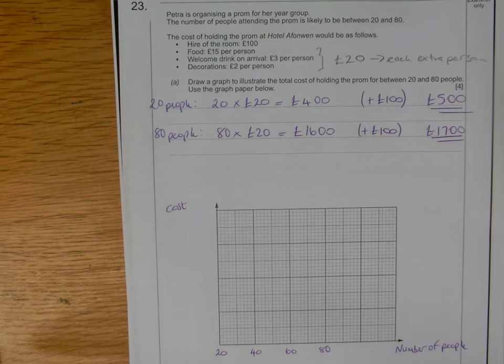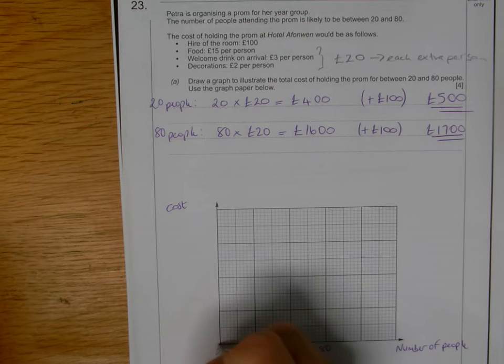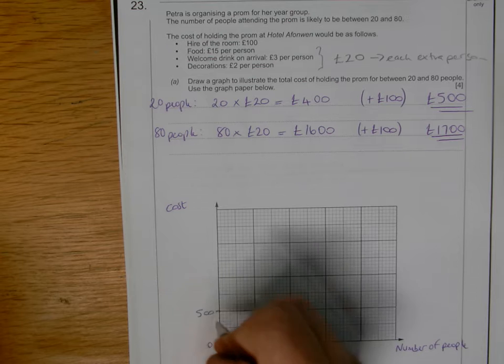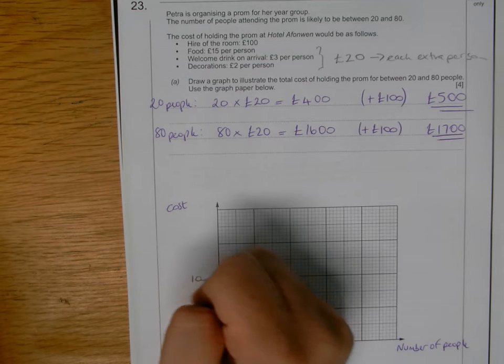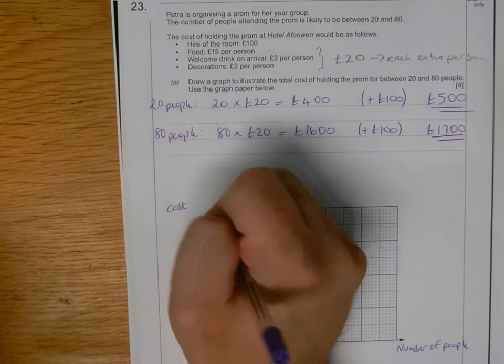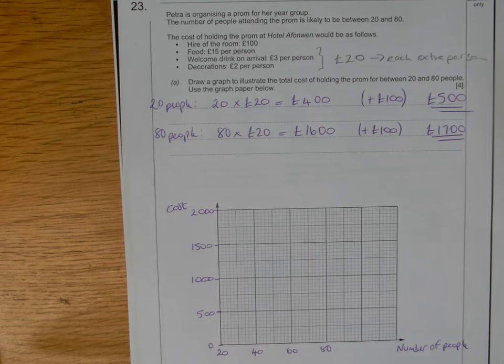Okay, so we want a scale that goes up to 1,700. And I think looking at it, we could just go up in, if we start at 0, go up in 500 then for each block. I think that's the safest way to do it. The scale's got to be consistent.